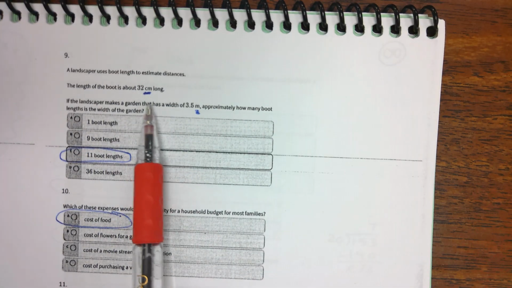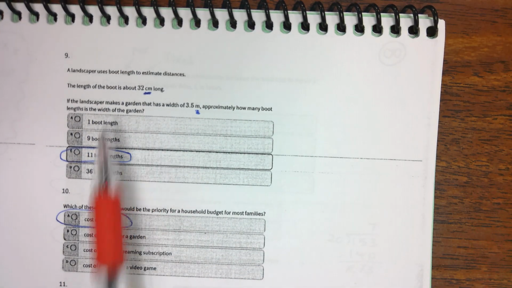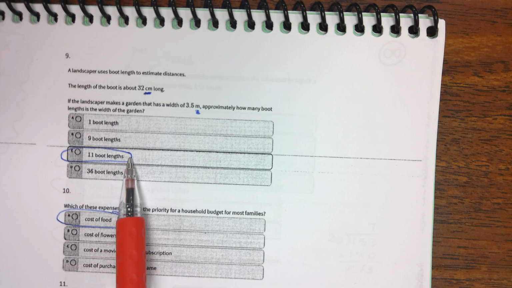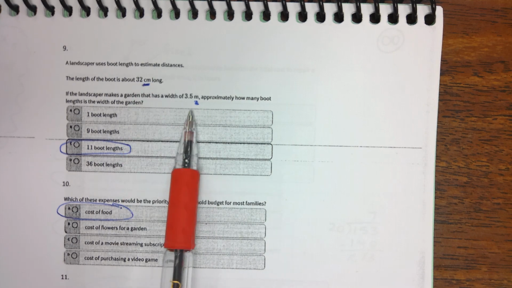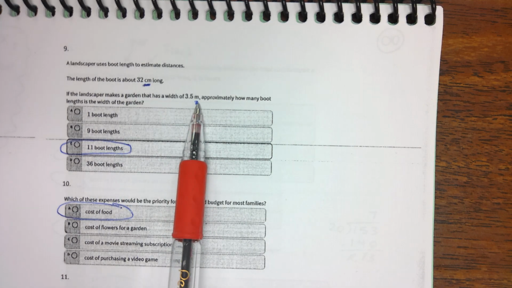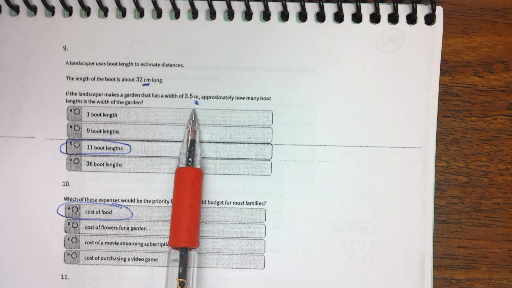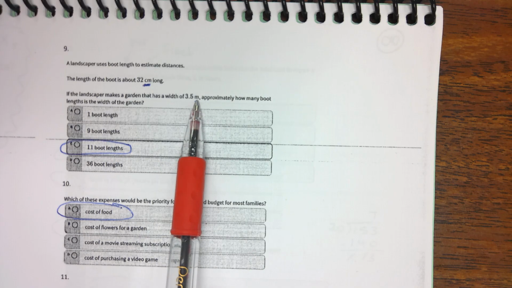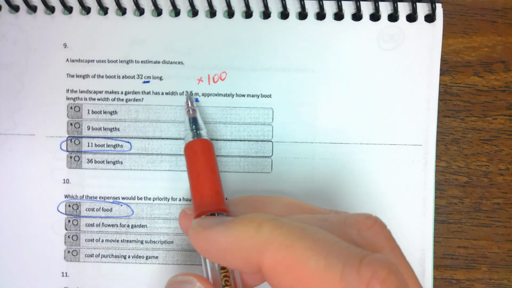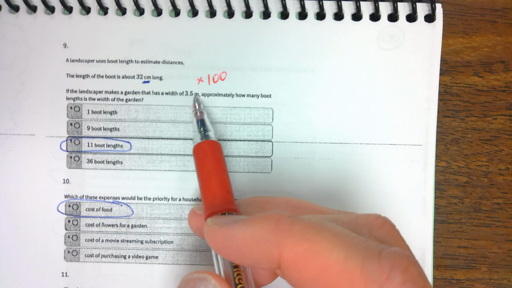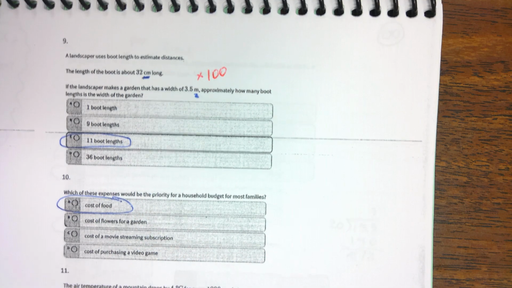Okay. Number 9. So a boot length. How long is a boot length? Think of it as your feet. Look at your feet. Okay, that's a boot length. So if it's 32 centimeters and each is 3.5 meters, be careful right here. One is in meters, one is in centimeters. So convert this. What's the connection again between centimeters and meters? 100, right? So when you times that, you have 350. So when you divide it, that's about 11 boots.